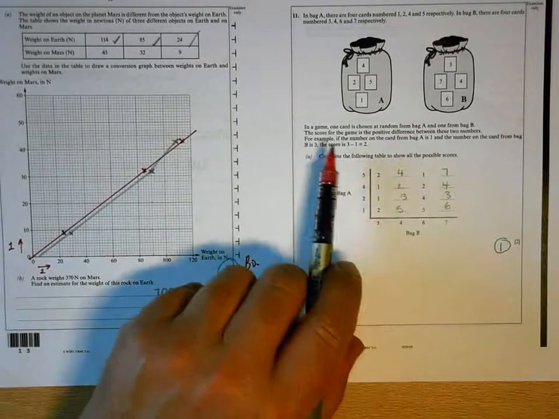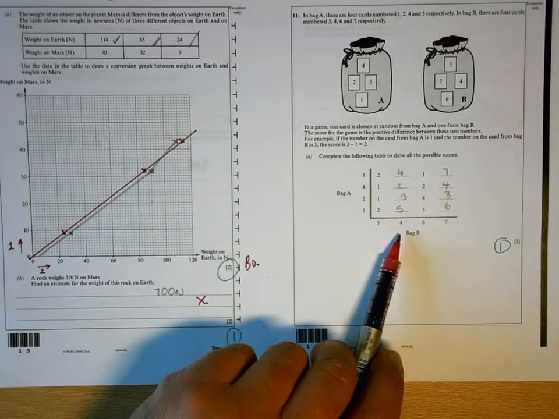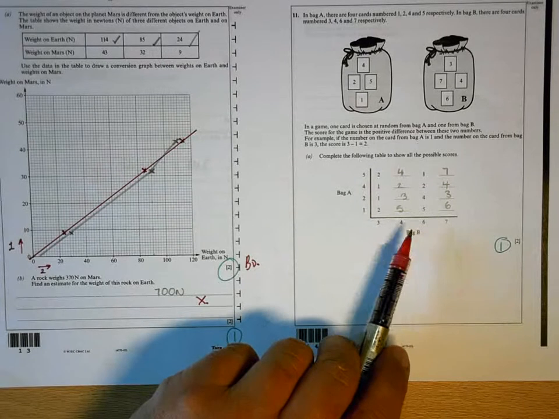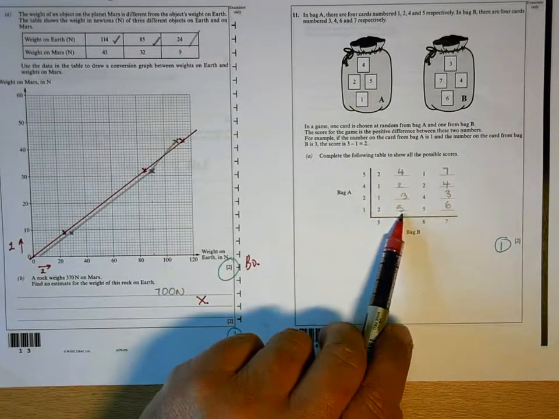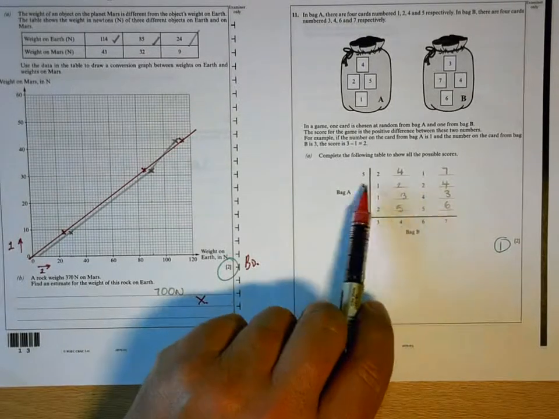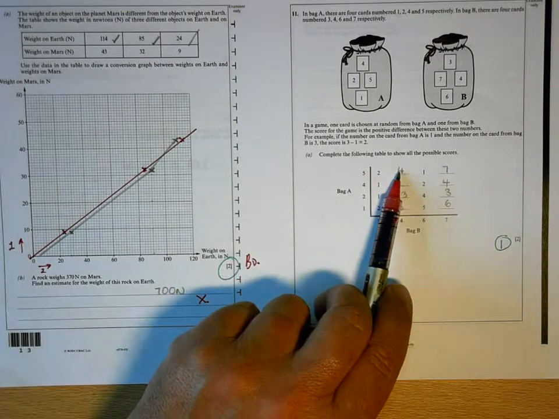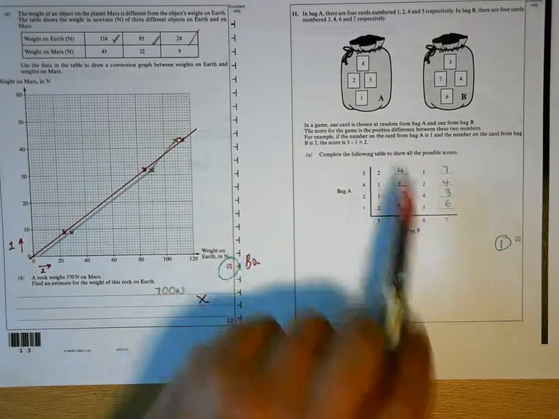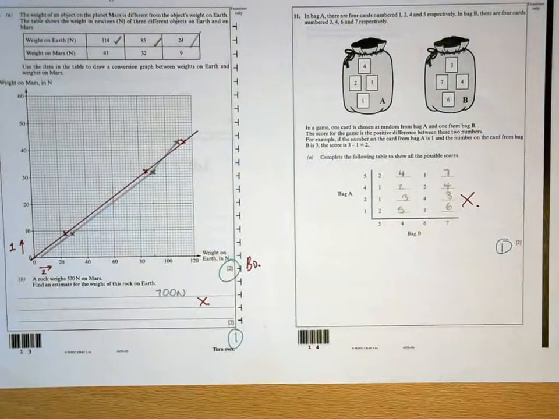Okay, with this one, I don't think you've read the question properly. What you were doing, what are you doing? What you should be doing is taking these two numbers away. So 4 take away 1 is 3. 4 take away 2 is 2. 4 take away 4 is 0. 4 take away 5 is minus 1, but this tells you it's positive. So you filled in that table incorrectly.